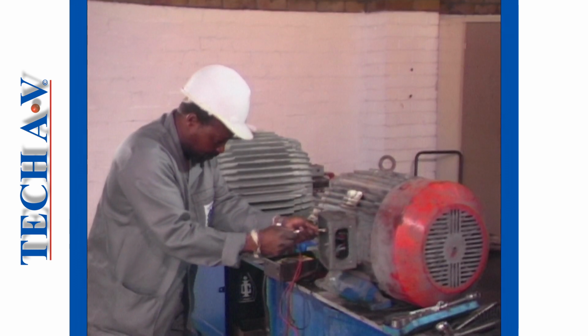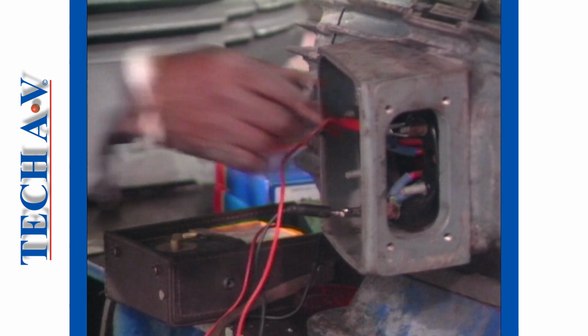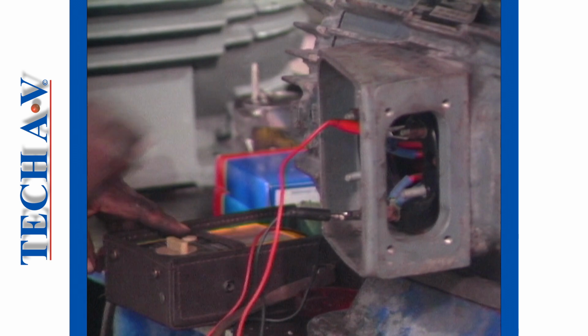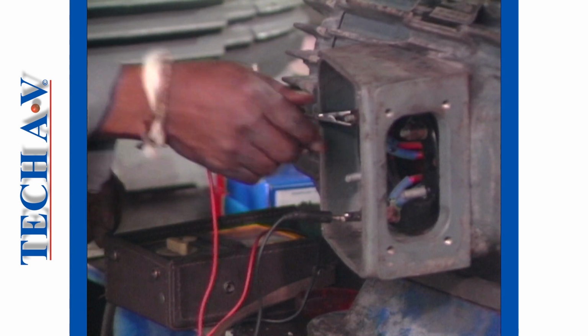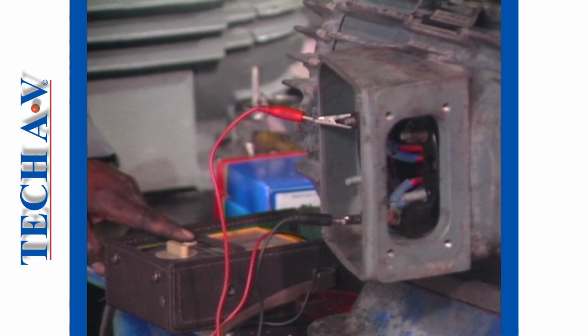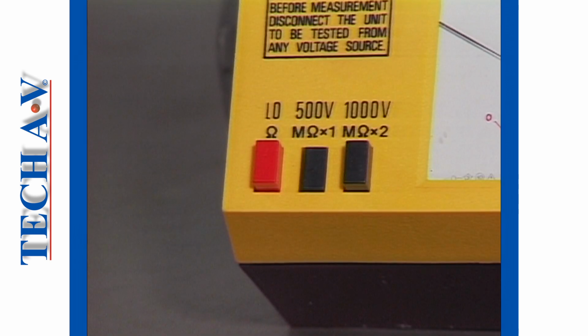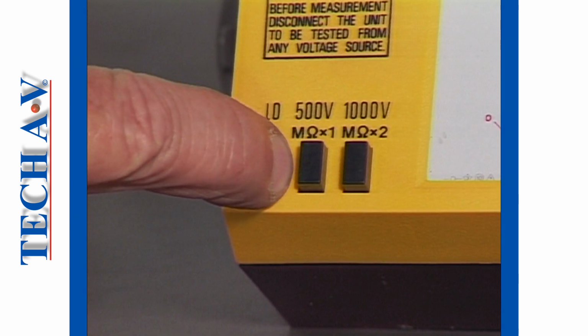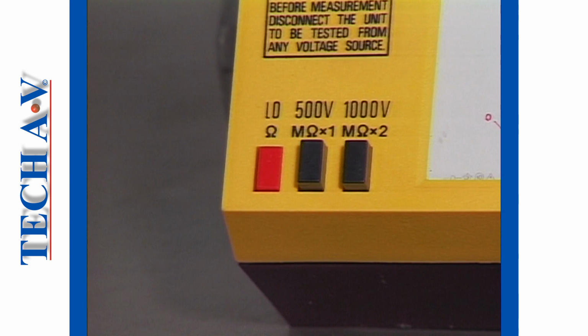The primary purpose of a mega is to enable the electrician to test the insulation of an electrical machine or an electrical installation and thereby ascertain if it is safe to use. Most, if not all, types of megameters also provide a low ohms function, used primarily to establish electrical continuity.